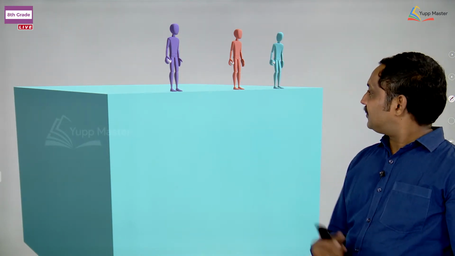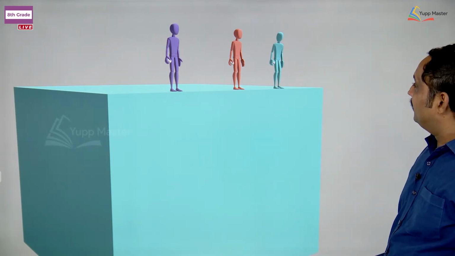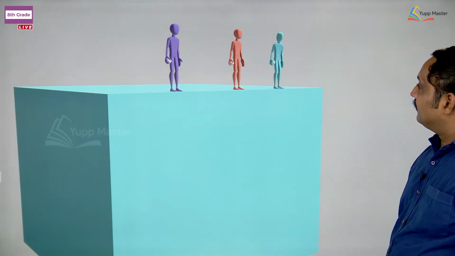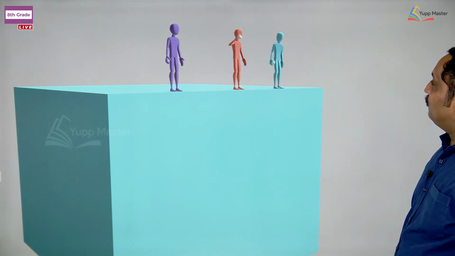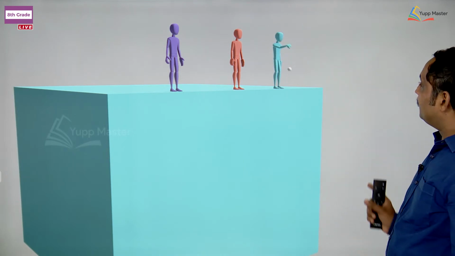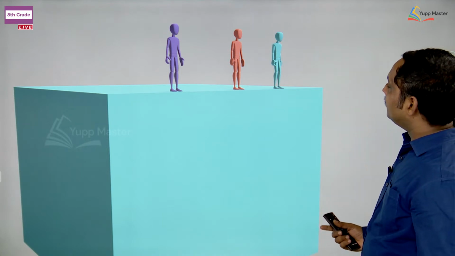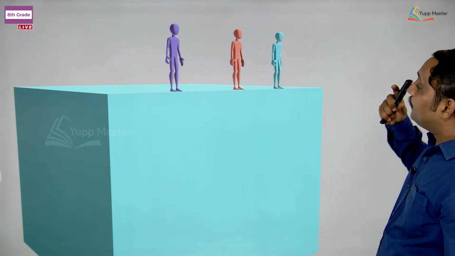Suppose a ball has been thrown by a person, or three persons, with different speeds, and the time gap at which they have been thrown is at various timings. Yes, you can measure the speed of the first one, second one, third one also.